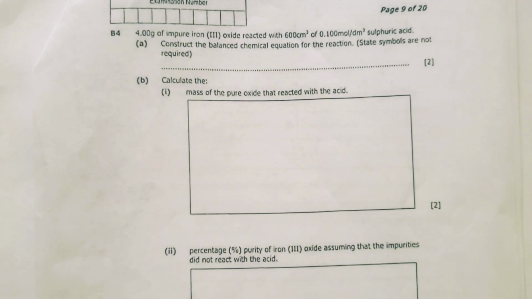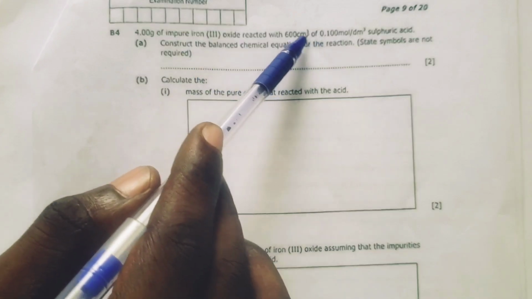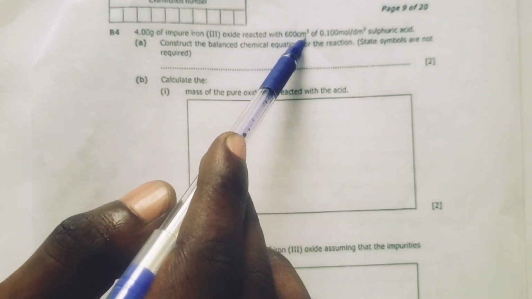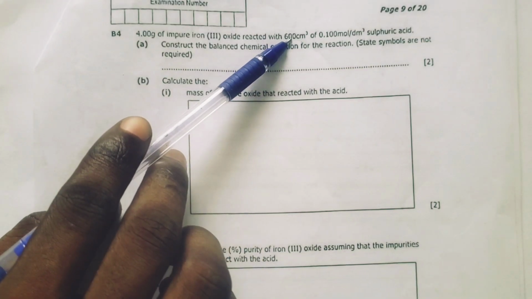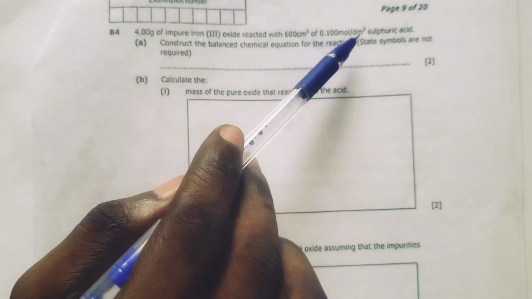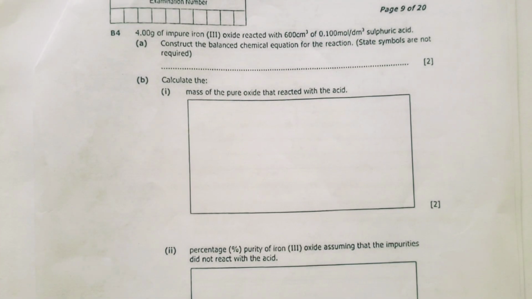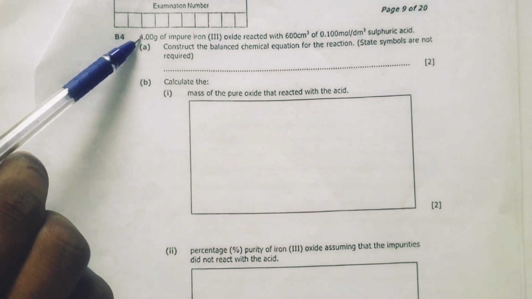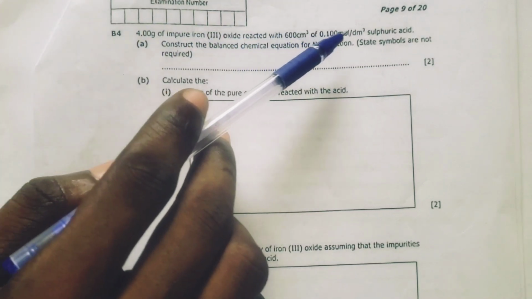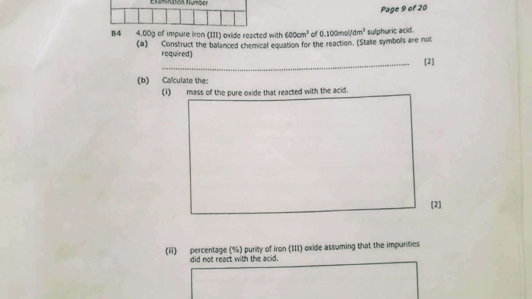So when you see cubic centimeters, you should understand that this is volume. When you see moles per cubic decimeter, this is concentration. Very important to know that. Of course, grams, you know that this is mass. So we've been given mass, volume, and concentration. They want us firstly to construct the equation.